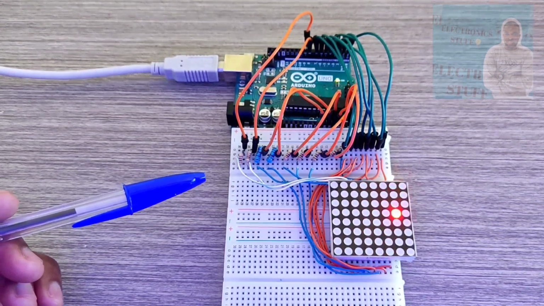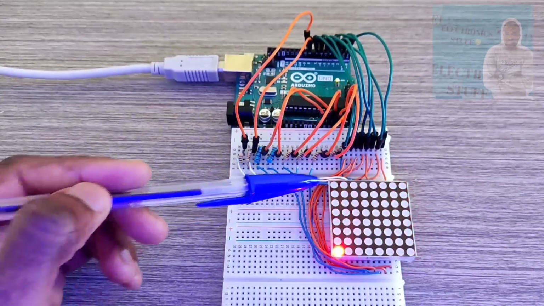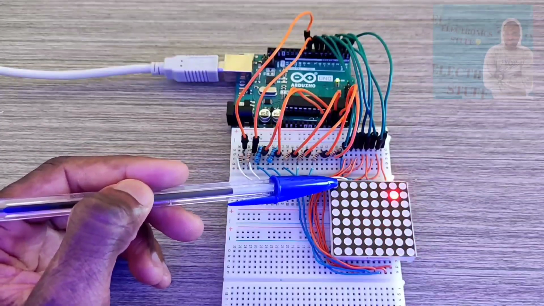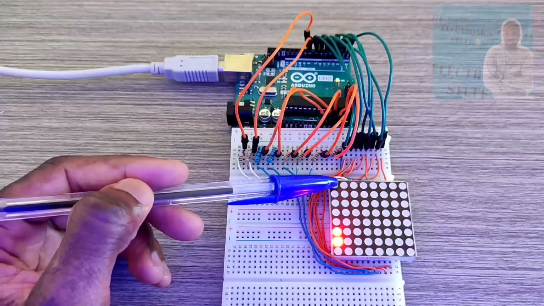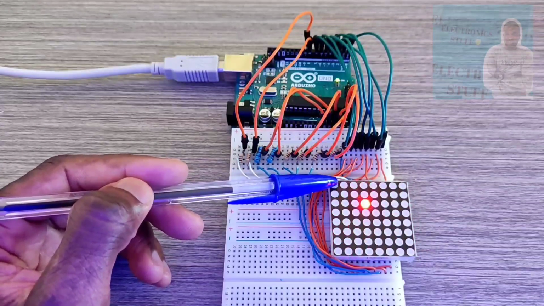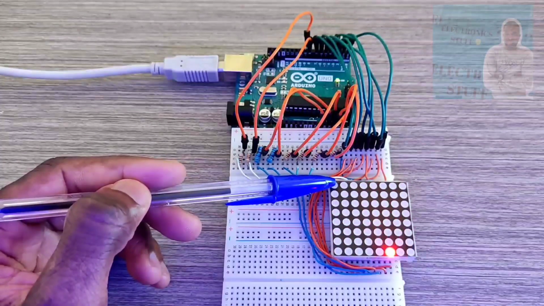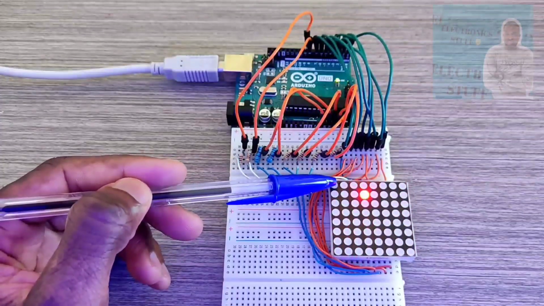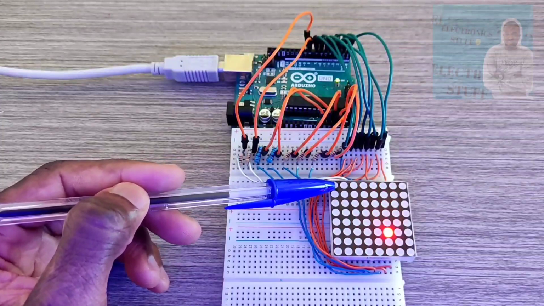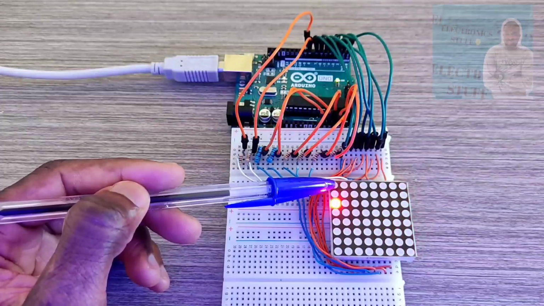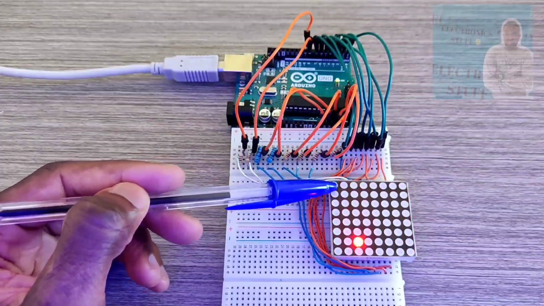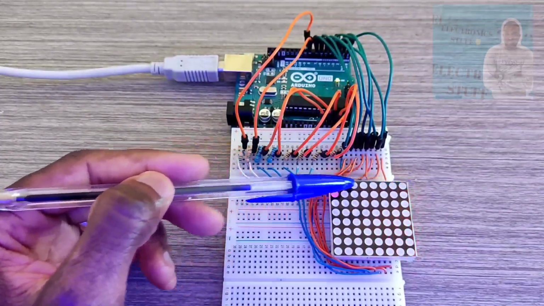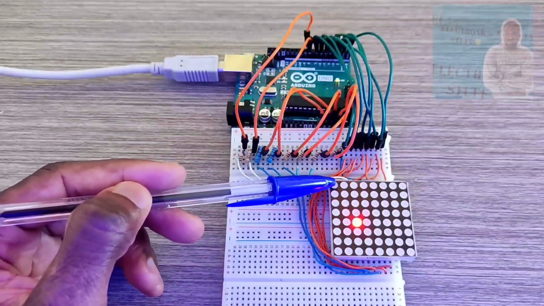Okay, this is our demo. To turn on this LED, we have to give to column 1 ground, 0, and to row 1 we have to give 5 volts.